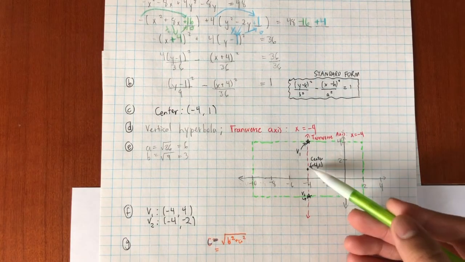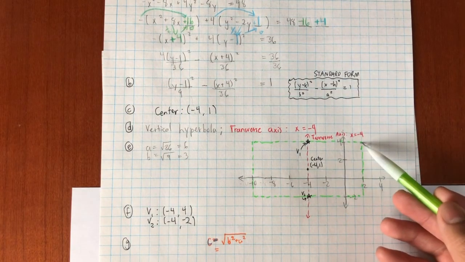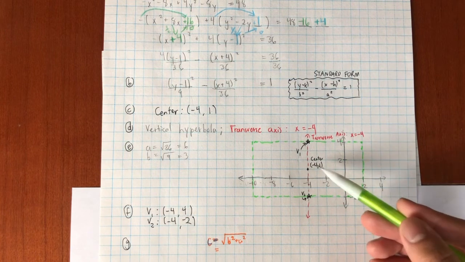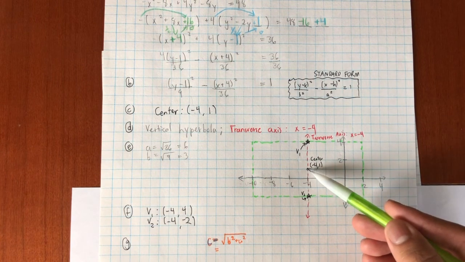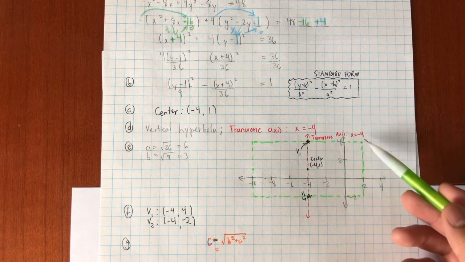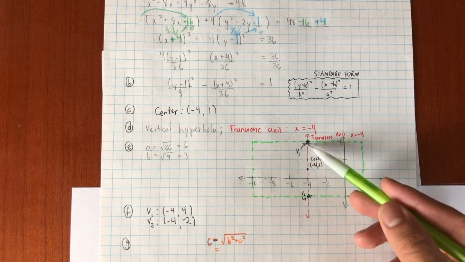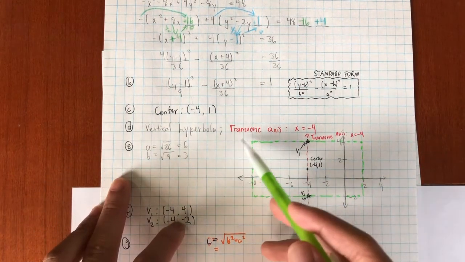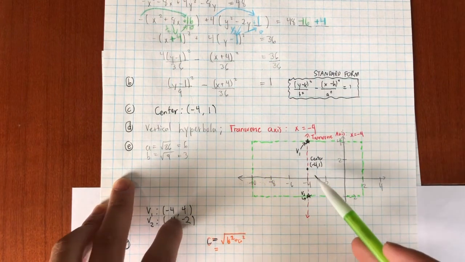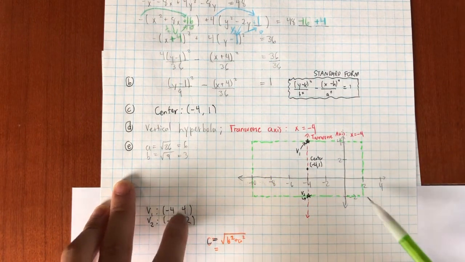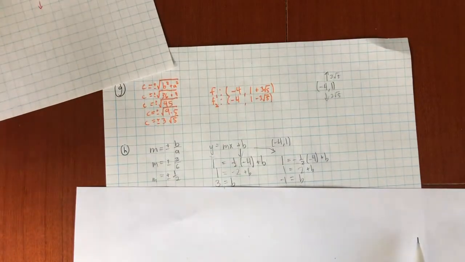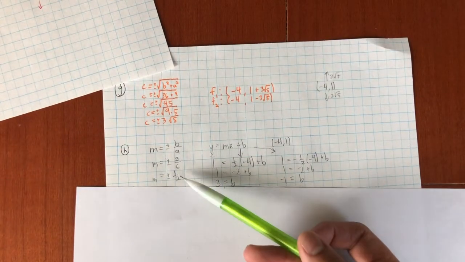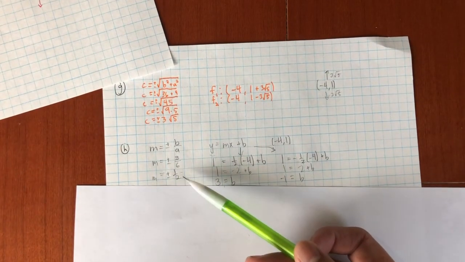If our asymptote goes through the center to the vertices, then we know that slope is rise over run, so this is b over a. And there's also one through here, so we can go -b over a. So we plug in our b's and our a's and we get plus or minus a half.